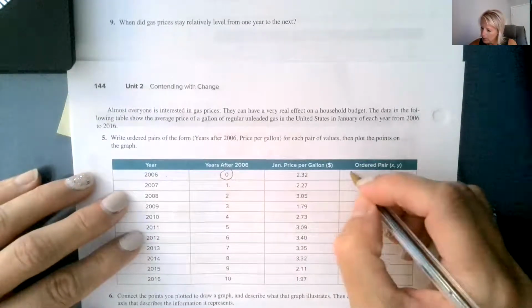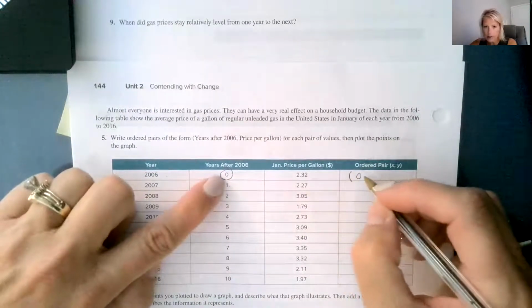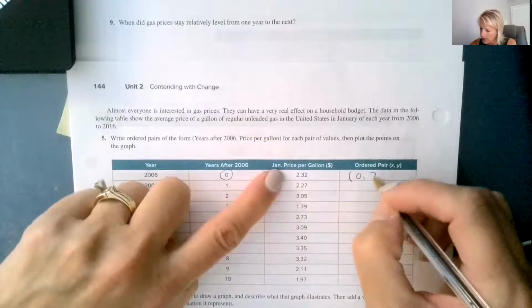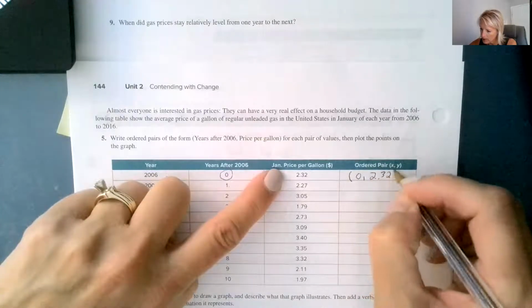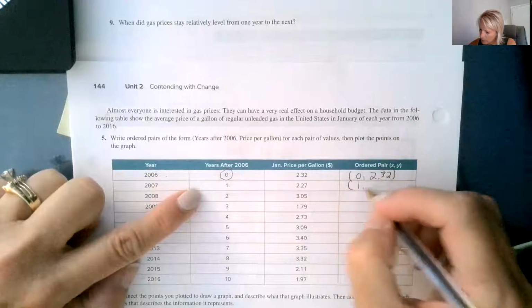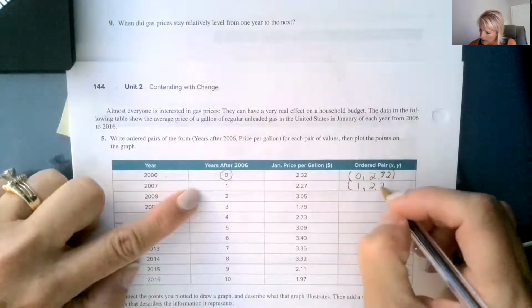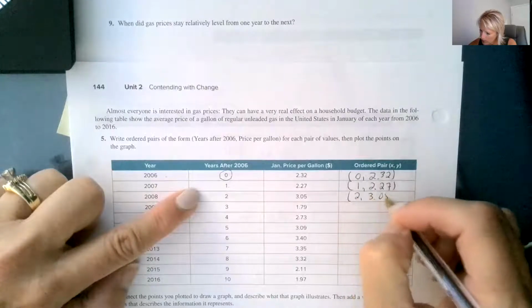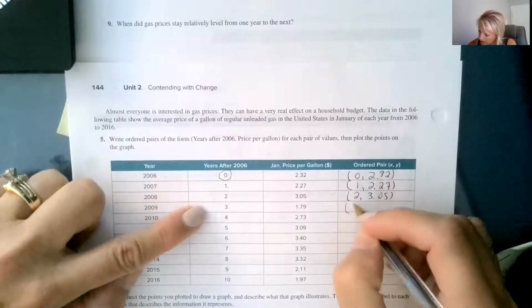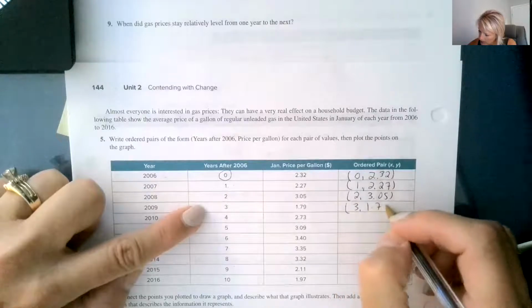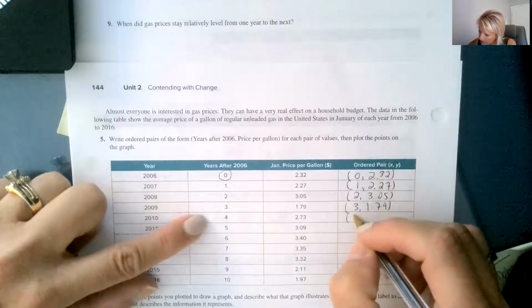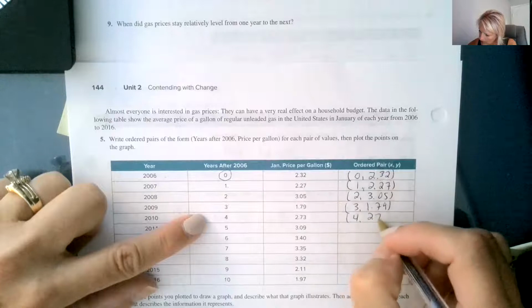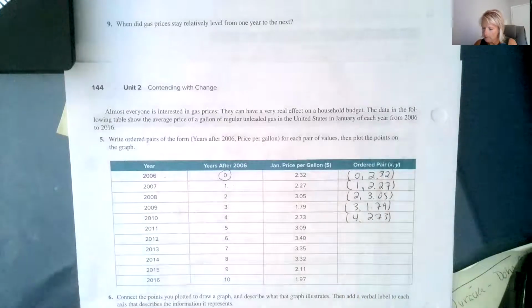So we're going to make coordinate points here of the year, which is 0, comma, the gas price of $2.32, 1 and 2.27, 2 and 3.05, 3 and 1.79, 4 and 2.73, and so on.